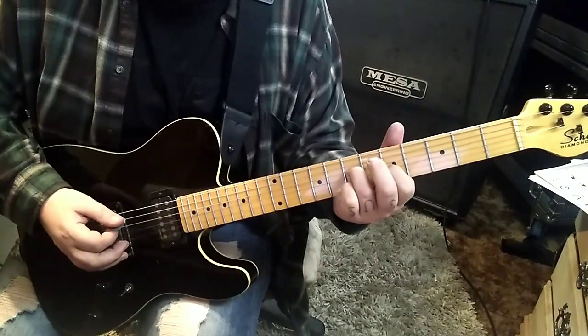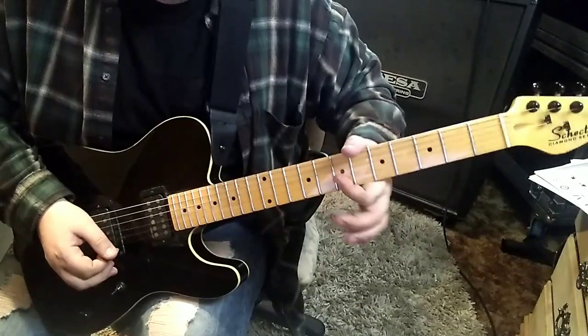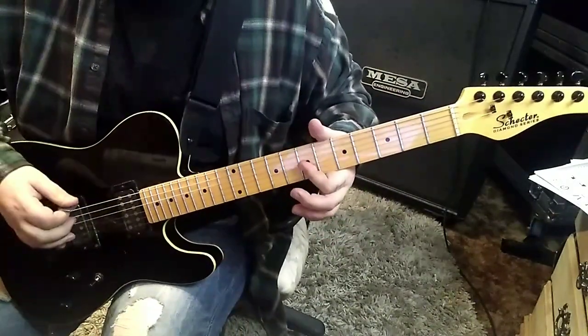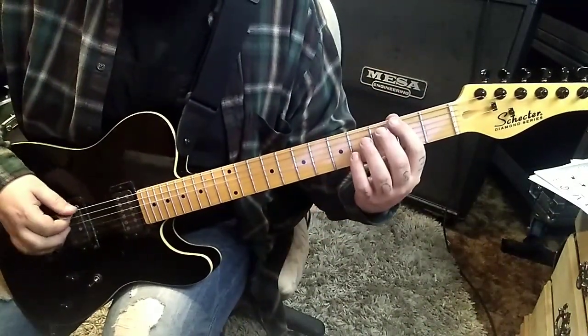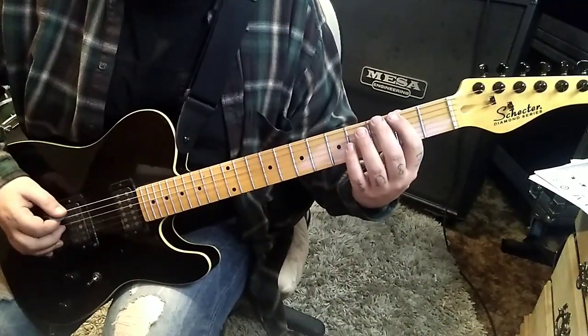Open E, 7th fret, G and B 3 times. Vibrato. This is all solo. 323 timestamp. Crazy notes here. 2, 3 on the E, open A and D.